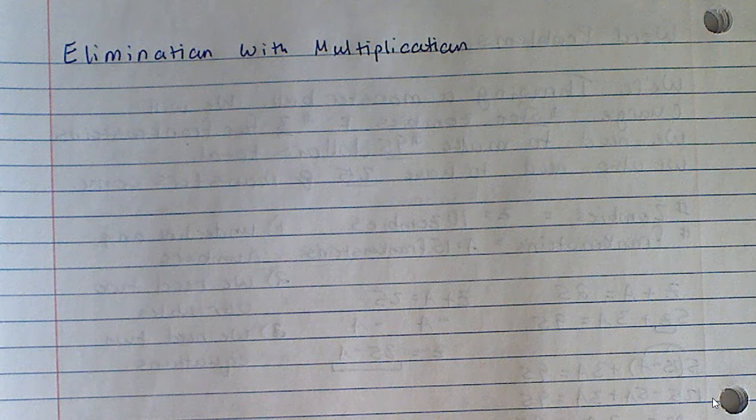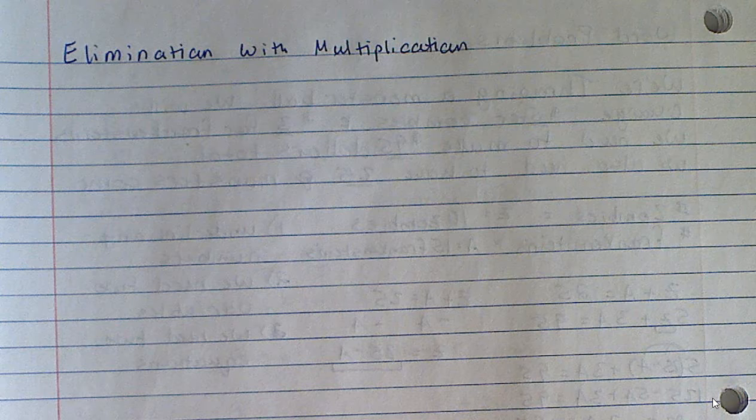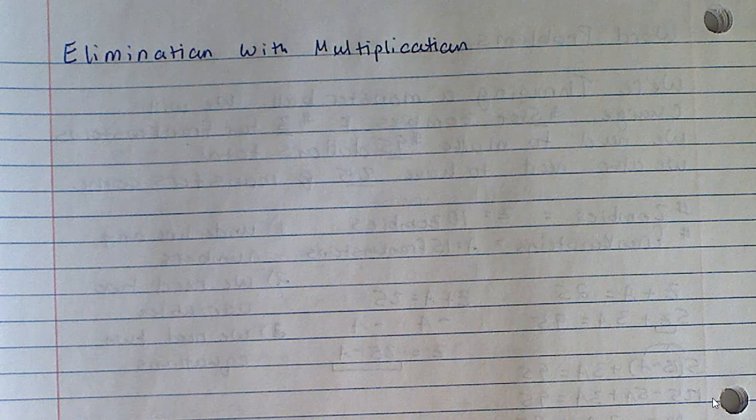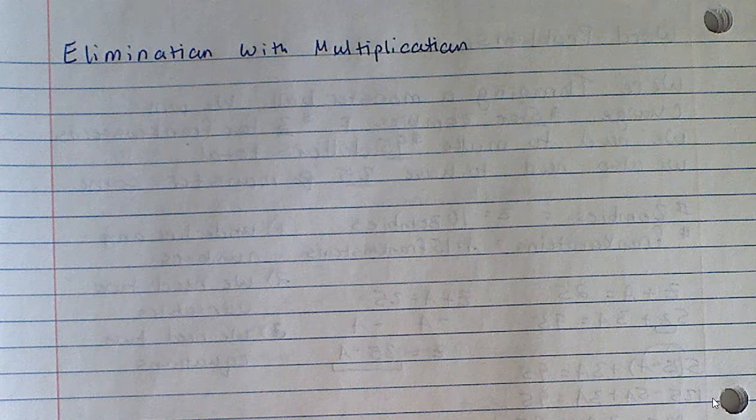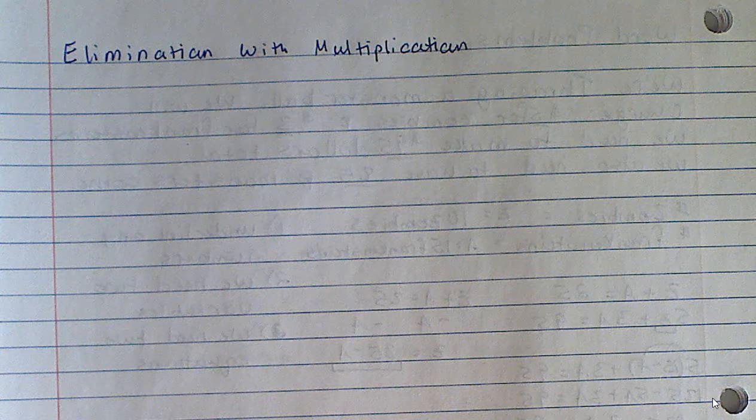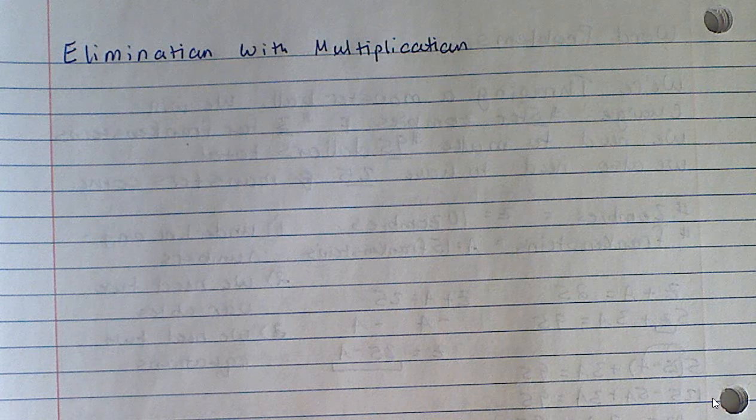So, elimination with multiplication. We're going to take what we did with elimination before, where you either add or subtract the two equations to get one of the variables to fall out. We're going to do this in a way where you can apply it to every single type of system of equations, so long as the x's, the y's, the equal signs, and the constants line up. You can use just this method for everything. So let me give you an example here.